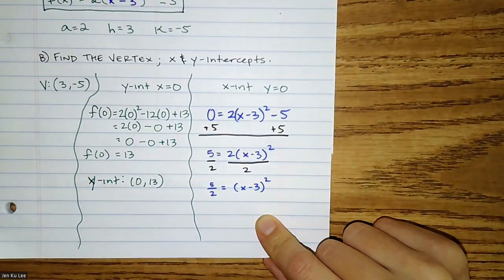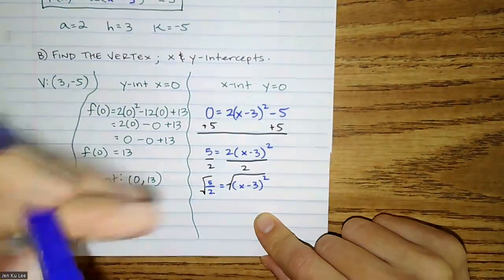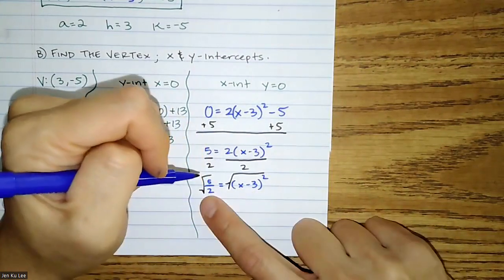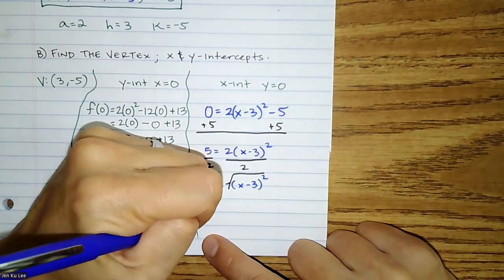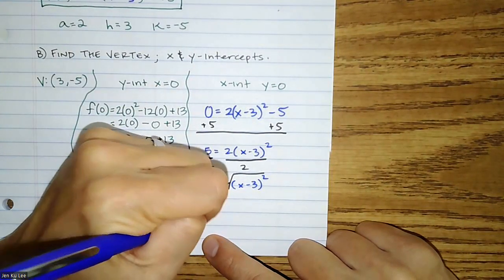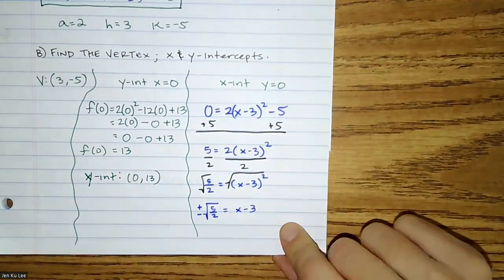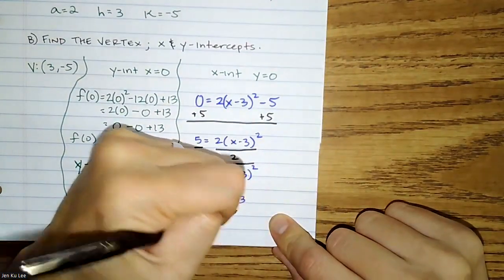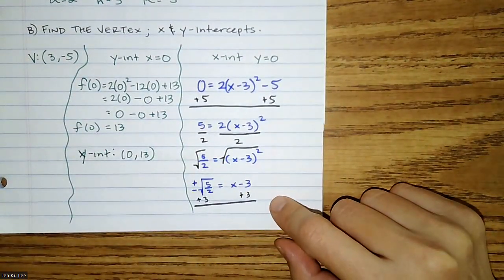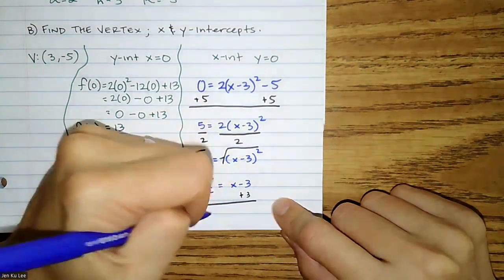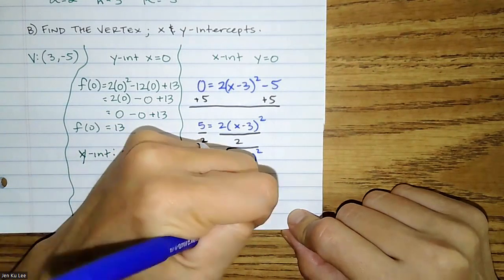Then I'm going to square root both sides. If I square root this side, you're going to come out with a plus or a minus. The square root of 5 over 2 equals x minus 3. Add 3 to both sides, and you're going to end up with 3 plus or minus the square root of 5 halves equals x.